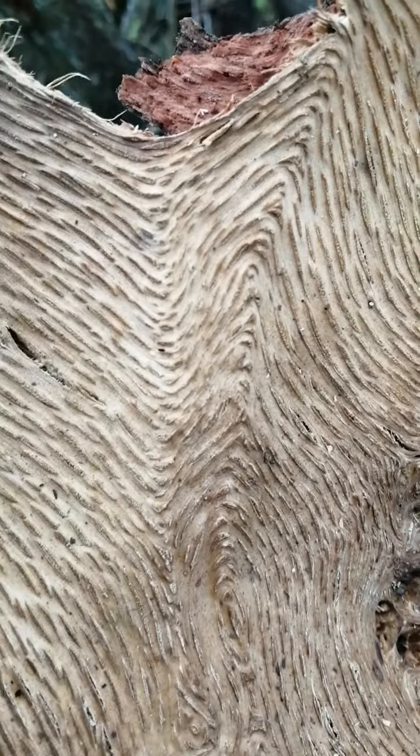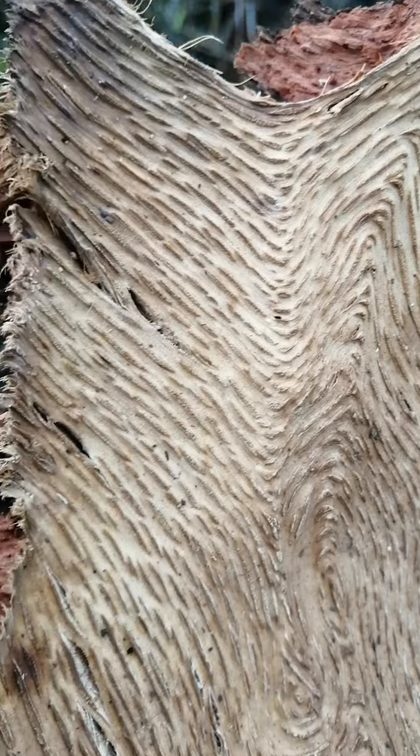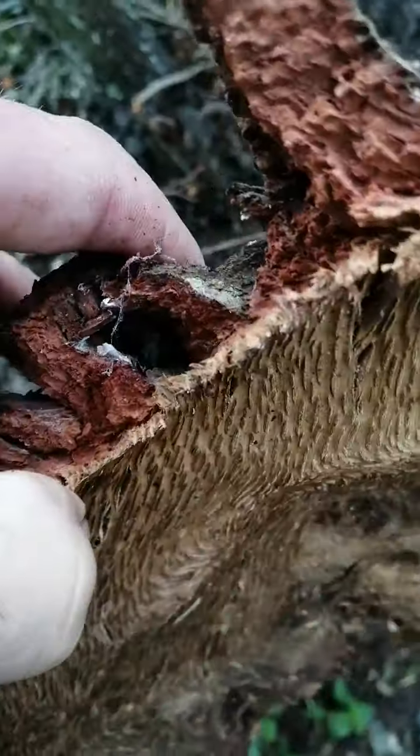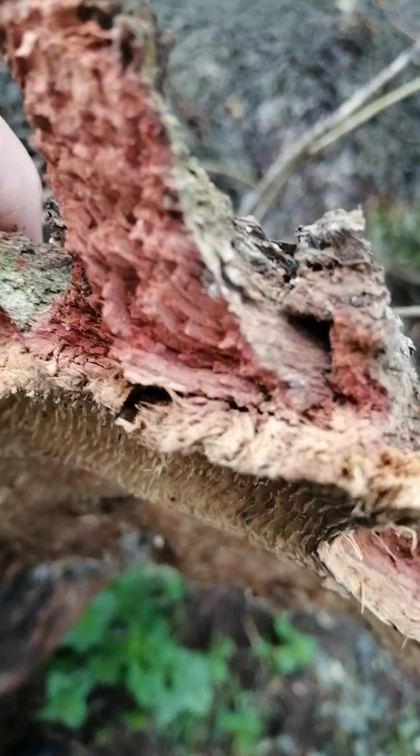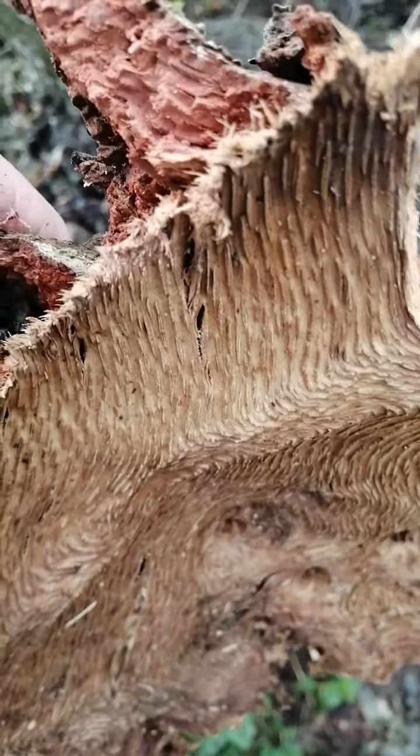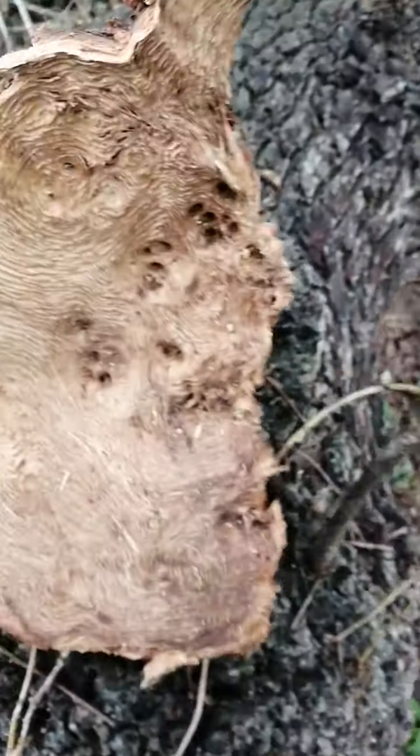Millions upon millions. Look at that, that's beautiful. Look at the shapes of that, look. And if I turn it around, you can see how thin a layer it is. So these are phloem tubes, and the phloem tubes are responsible for transporting the sugar-rich fluid back down from the leaves after the tree's photosynthesized.